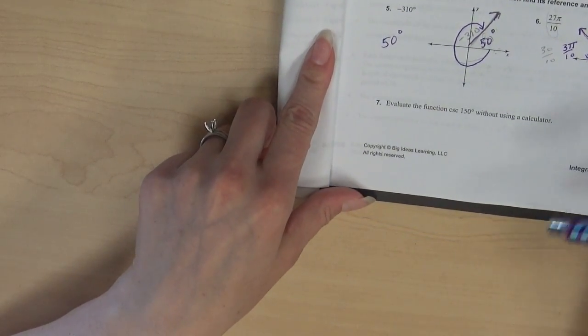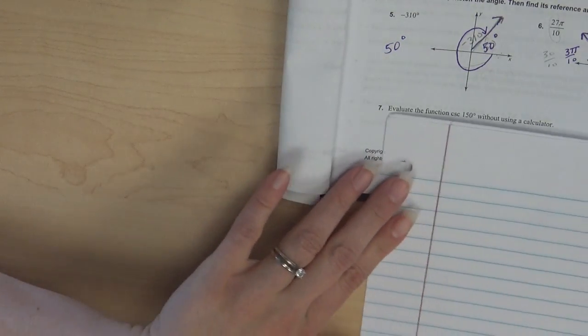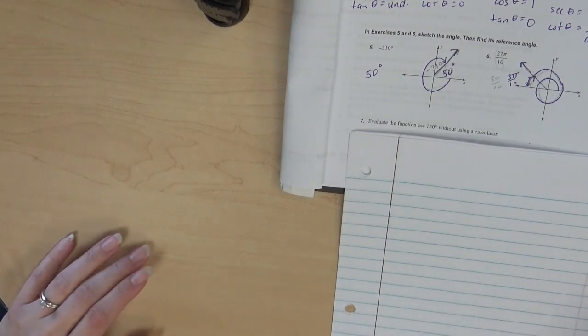So in number 7, you're going to probably need a little bit more space than you're given here. For number 7, evaluate the function cosecant of 150 degrees without using a calculator. Oh, and we're going to need one other piece of information as well. You're going to need this thing.